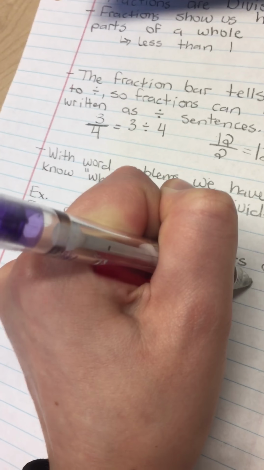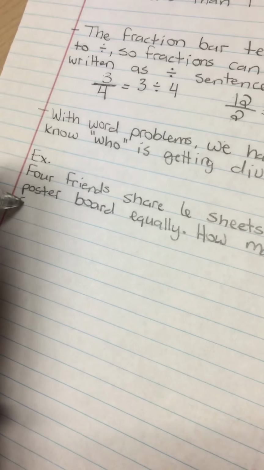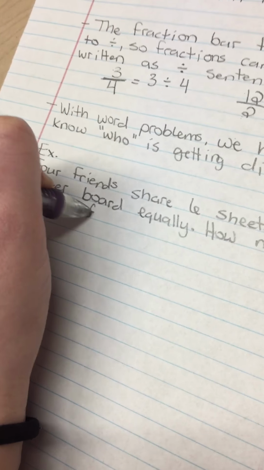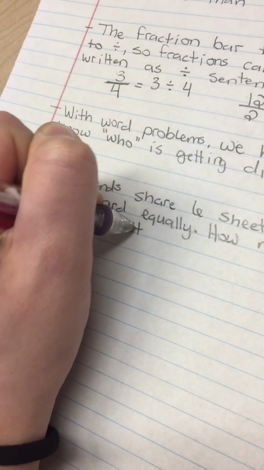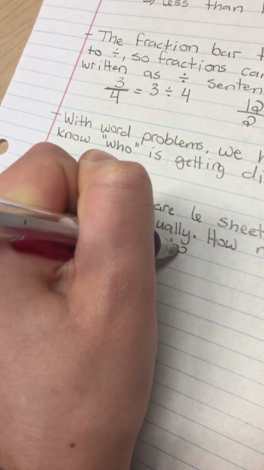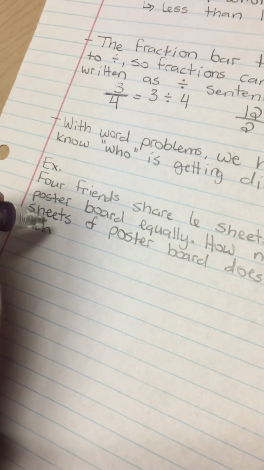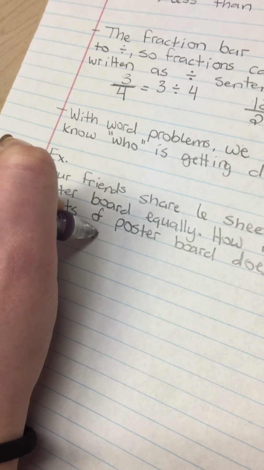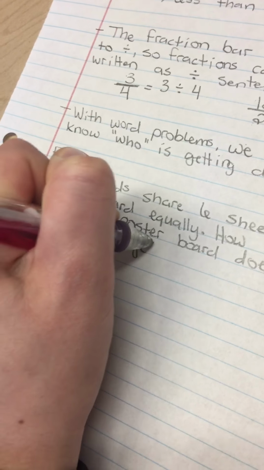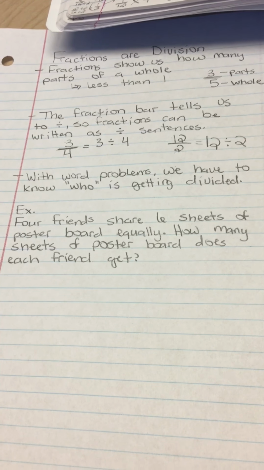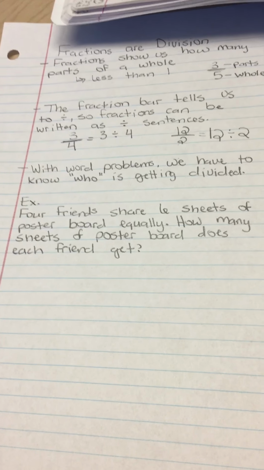How many sheets of poster board does each friend get? Here's the question. Pause the video if you need to write it down a second here.